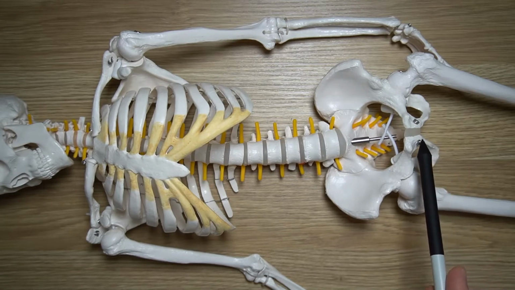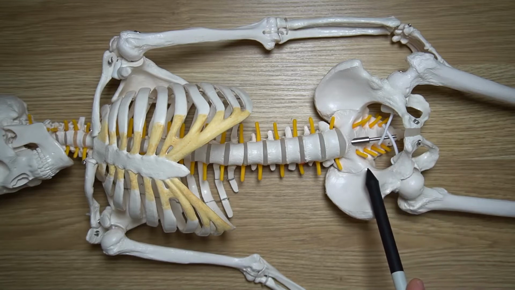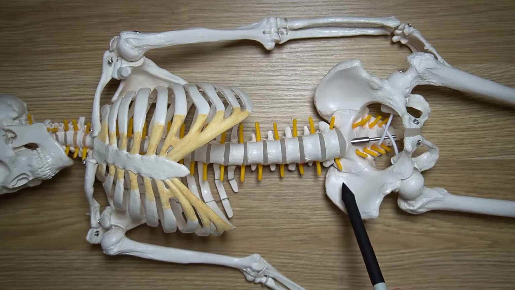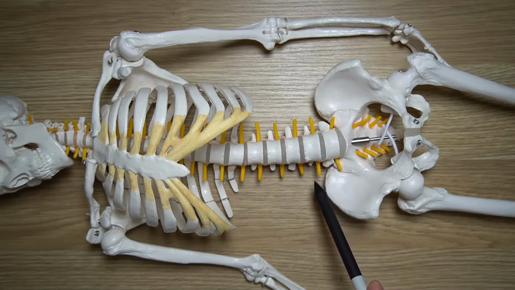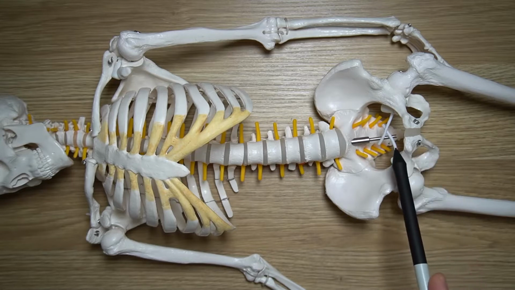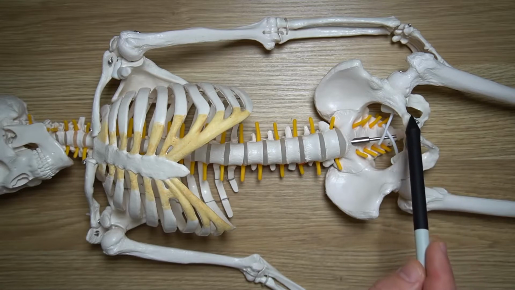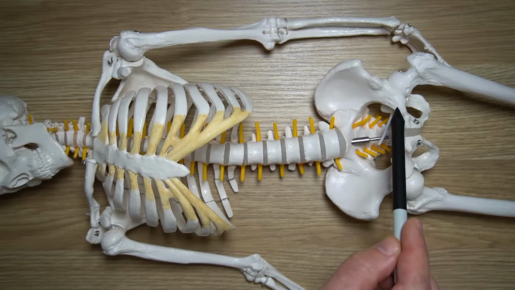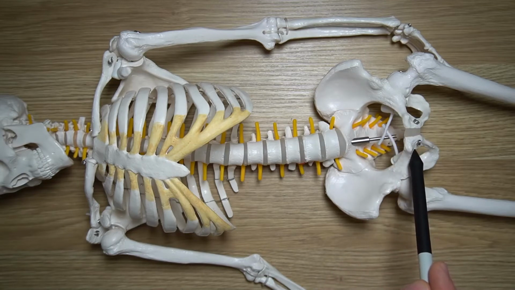So in reality, these are one bone, right? There's no actual joint between any of those parts. They're one solid piece of bone, but they just have different names for different sections of that bone. So there's the ilium, the ischium, and the pubis. And the joint between the right and left pubis is called the symphysis pubis.